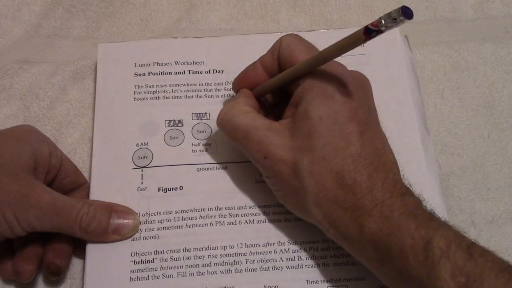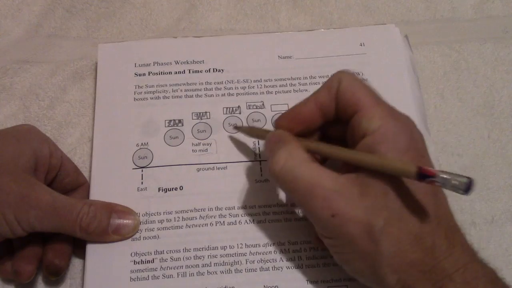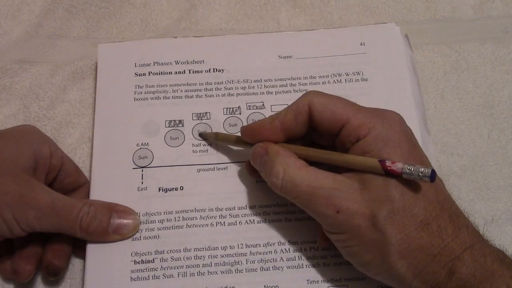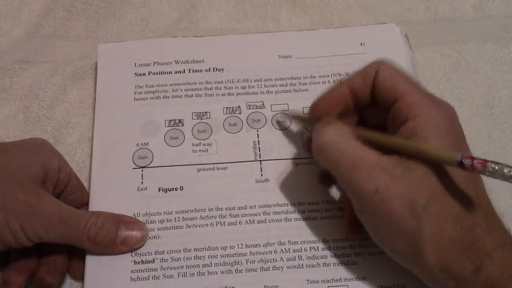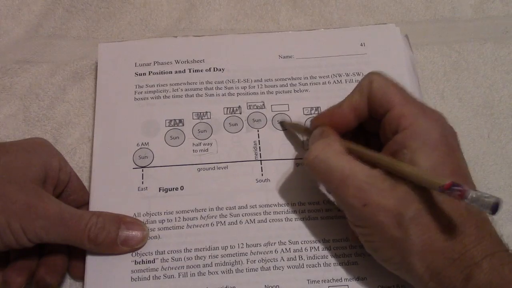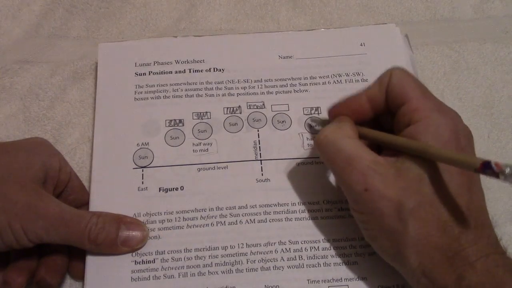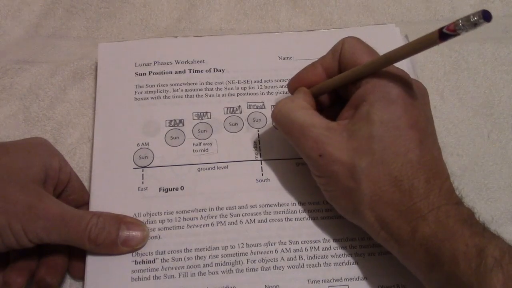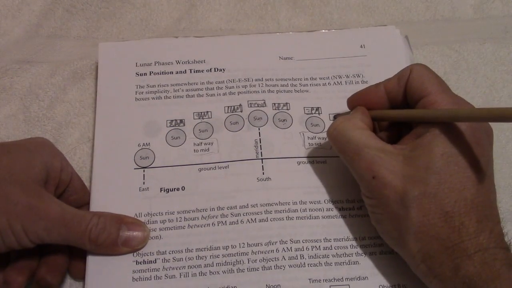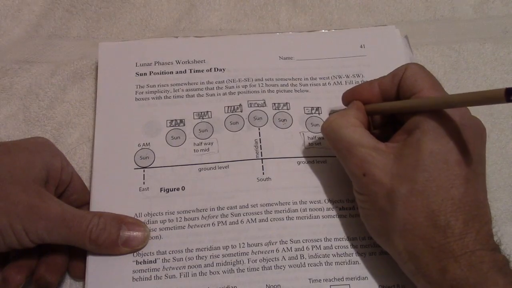I'm going to say that's 11 a.m. just because this position looks like it's closer to noon than it is to the 9 a.m. position. And this particular position looks like it's closer to noon than it is to 3 p.m. So I'm just going to say that's 1 p.m. for that one. And then this one here, I'm going to say is 4 p.m.